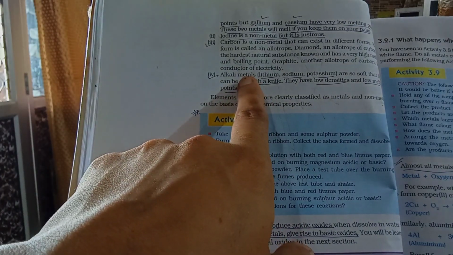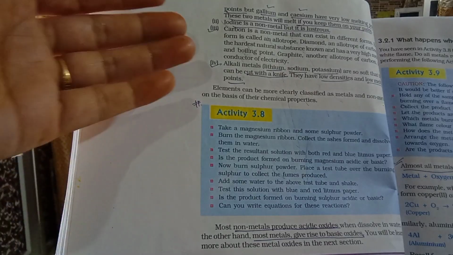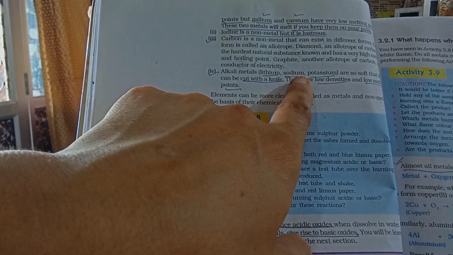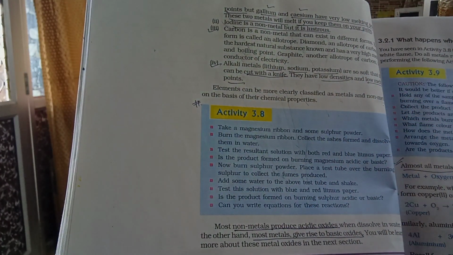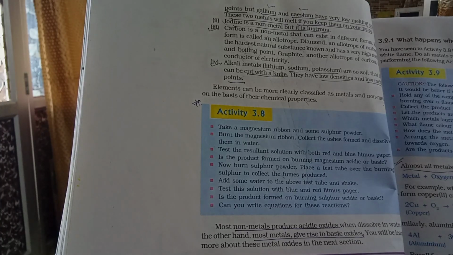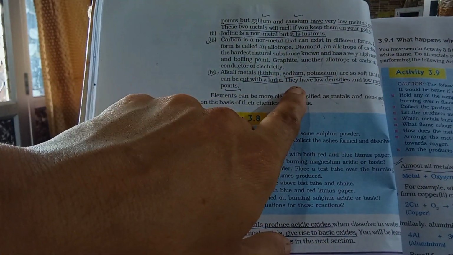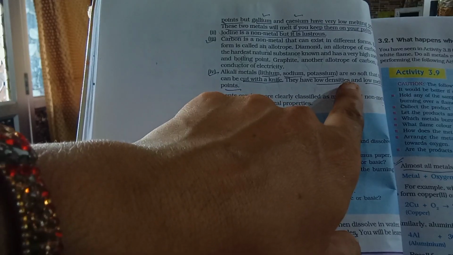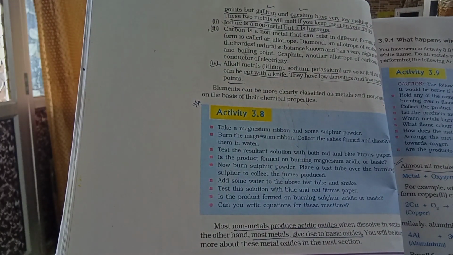So what are alkali metals? You all have read the periodic table. Those metals which come in your first group are alkali metals, like lithium, sodium, potassium. They are so soft. In the previous lecture we studied that metals are very hard. But what about lithium, sodium and potassium? They are so soft that we can cut them with a knife. They have low densities and low melting point. They are very light.